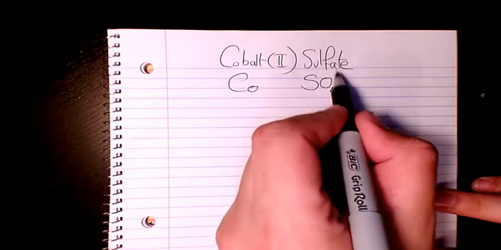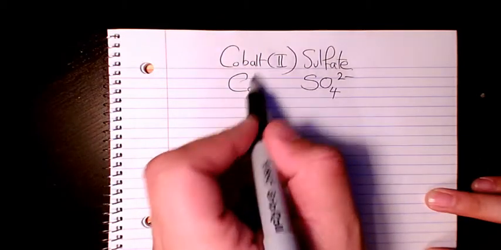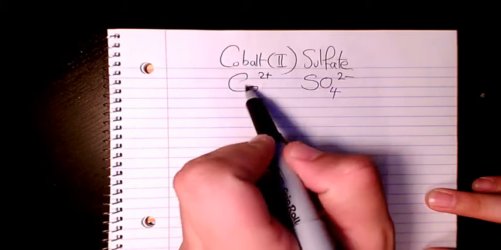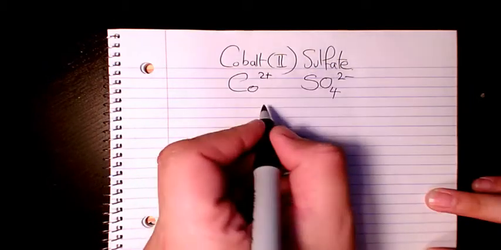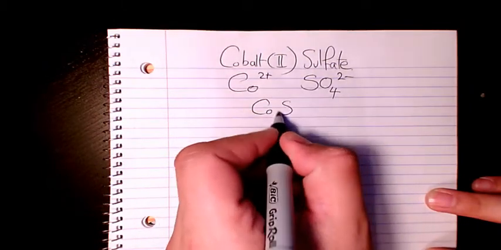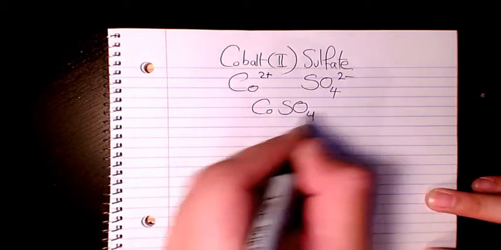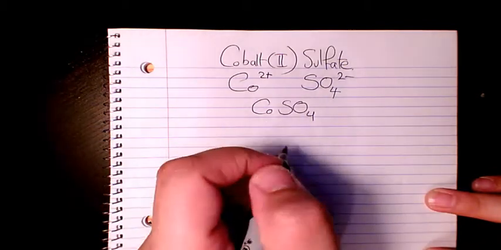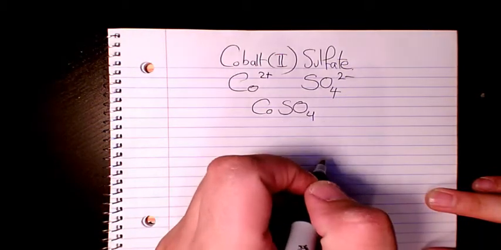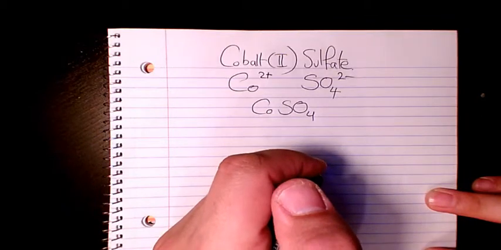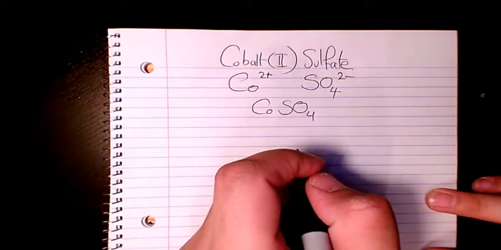That's sulfate. The charge is 2 negative and the charge for cobalt in this case is 2 positive. Because we have 2 here, I'm going to write Co SO4. The 2 is going to sit here and 2 here, but you need to reduce them, so that's why you need to write it as CoSO4. That's the molecular formula or chemical formula of cobalt 2 sulfate.